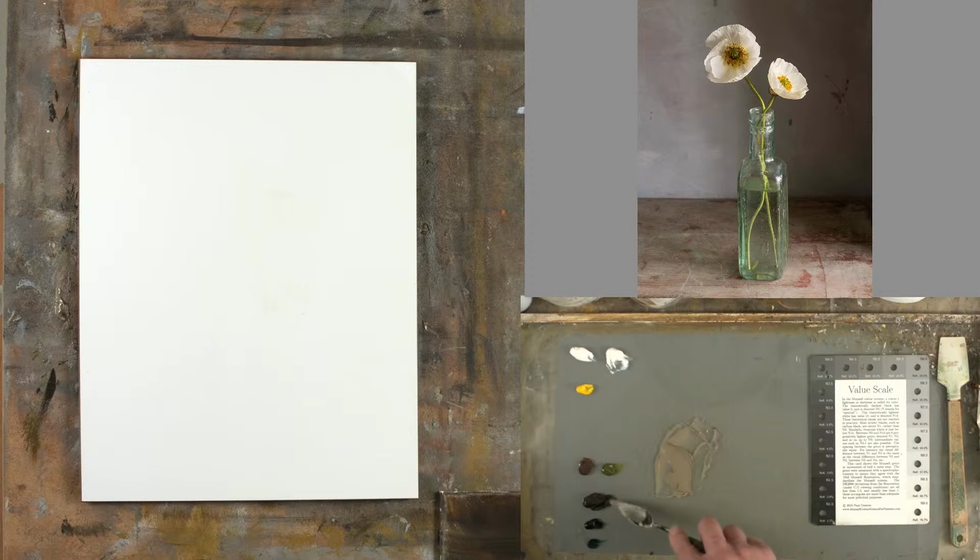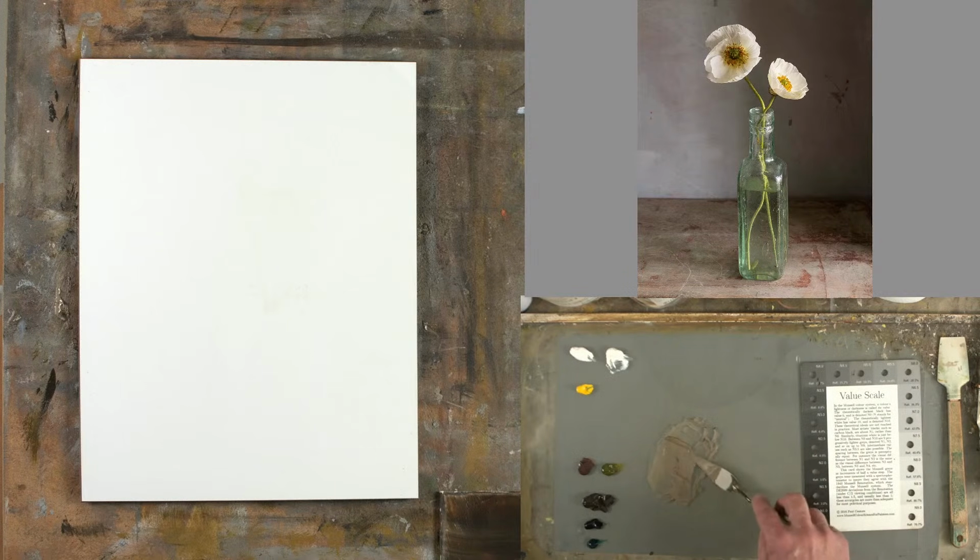Just going to start getting some colours down in the background. So this is raw umber, lead white, a little bit of green gold, and a little bit of transparent red oxide to give it a little bit of chroma. I want about a value 4-ish. That's a bit light at the moment.